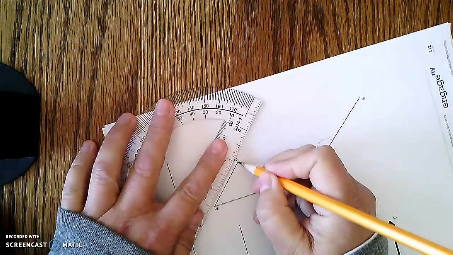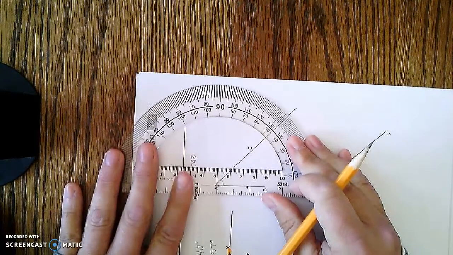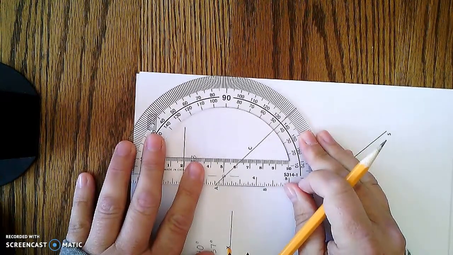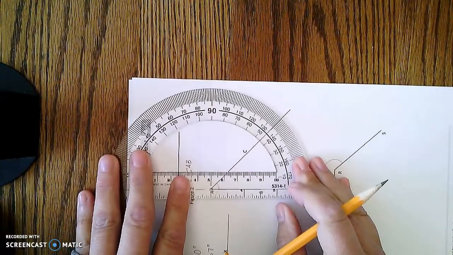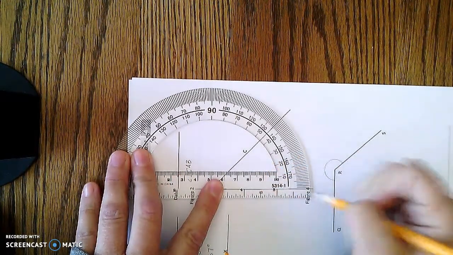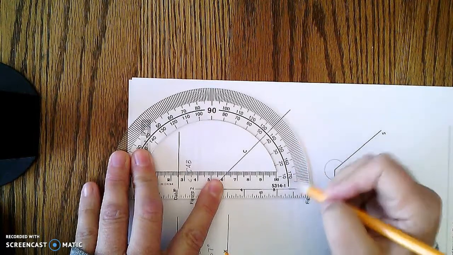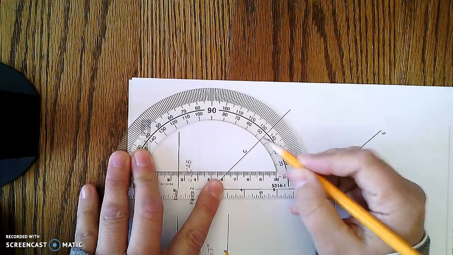So I'm going to extend it out. And then I'm going to do this one too, just to make sure my line is nice and level. And if I put it back on, I see that my angle's opening this way.